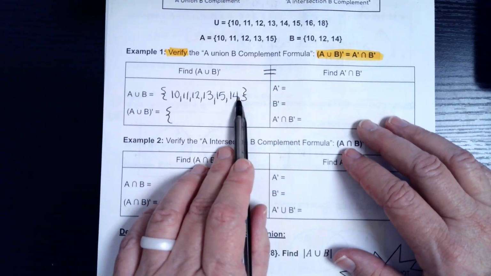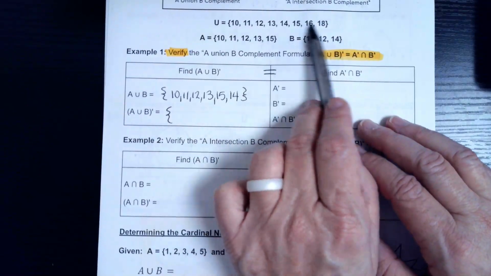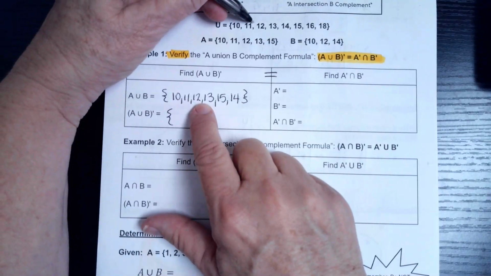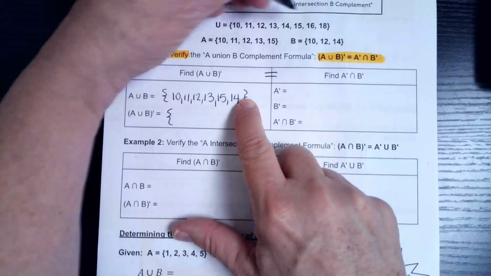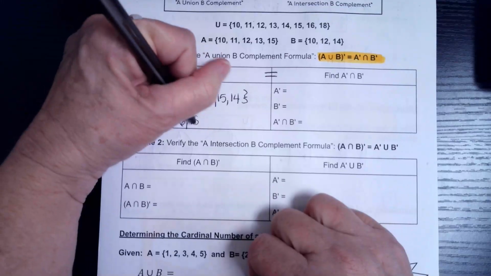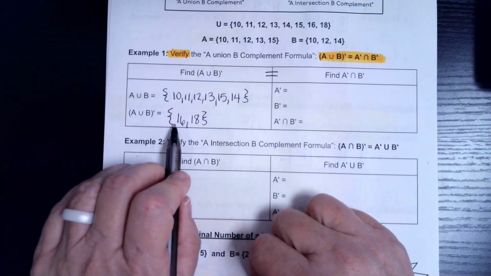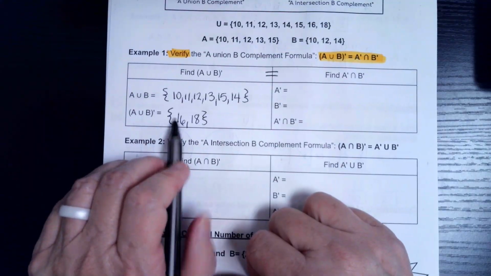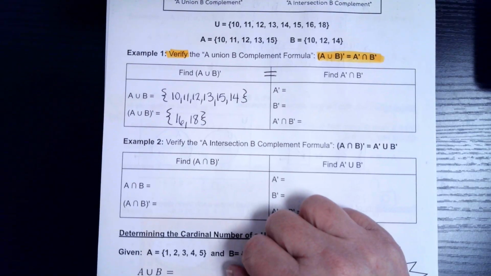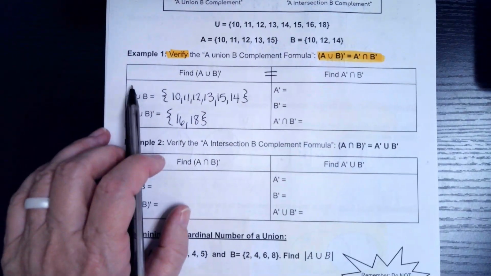We got the 14. Actually, it might be easier to look at this one first and say, that can be better. It's got a 10, it's got an 11, it's got a 12, it's got a 13, it's got a 14, it's got a 15, but it doesn't have the 16 or the 18. So this is the complement for A union B. Is that bringing it back? I know you may not have spent a whole lot of time thinking about complements and sets and unions and intersections this weekend, but is it warming back up? What do you think? Do you think that's an efficient way to work this?